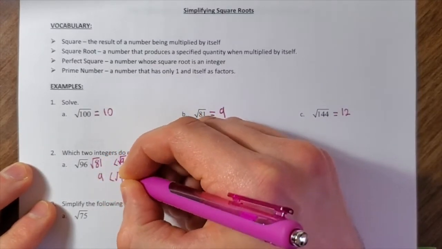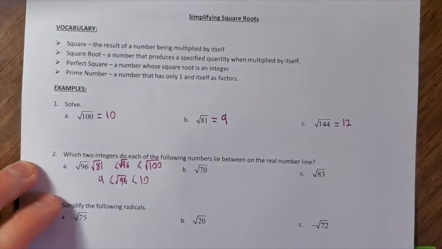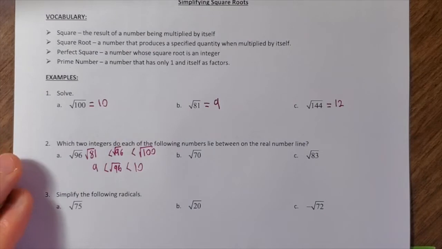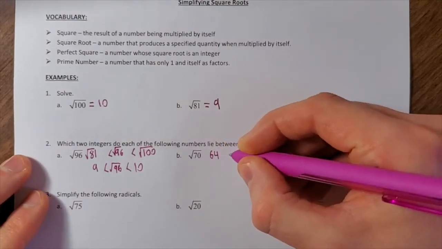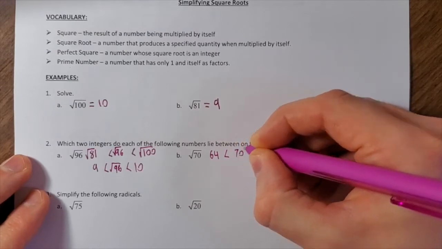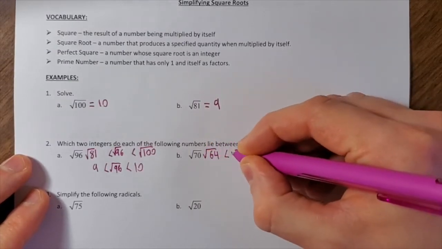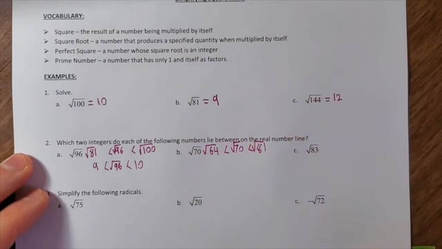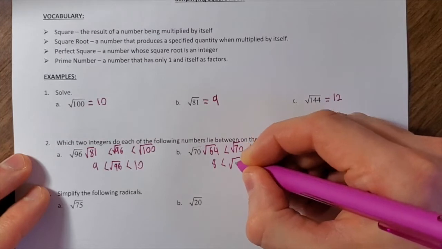So we can say the square root of 96 is in between 9 and 10. Let's try out letter B together. So 70 now, we can say is in between 64 and 81, making our square root of 70 in between the square roots of 64 and 81, which become 8 and 9.